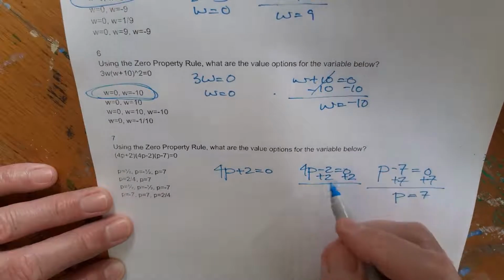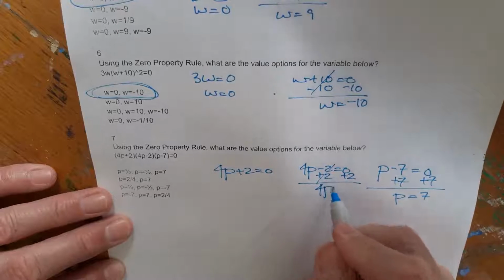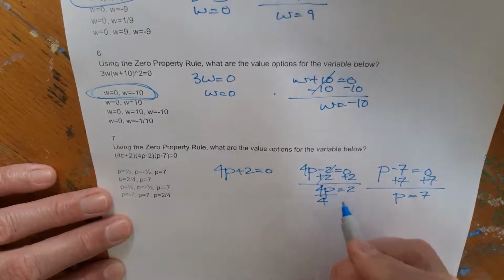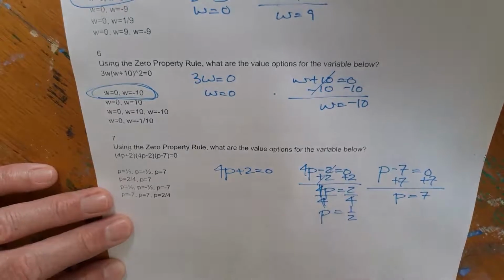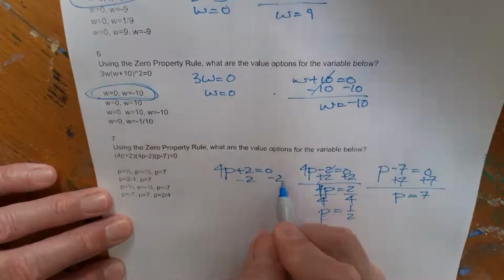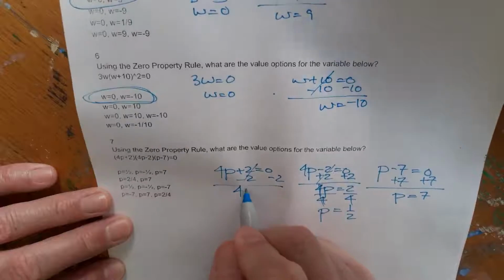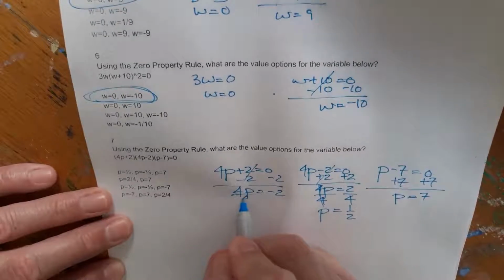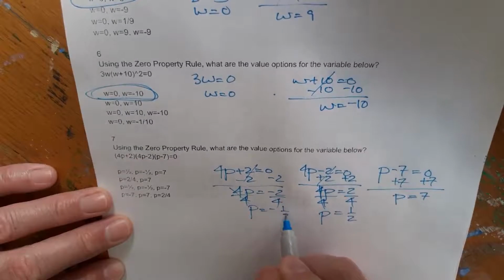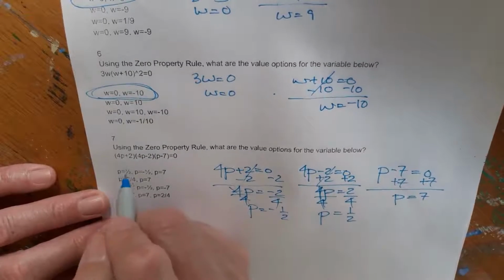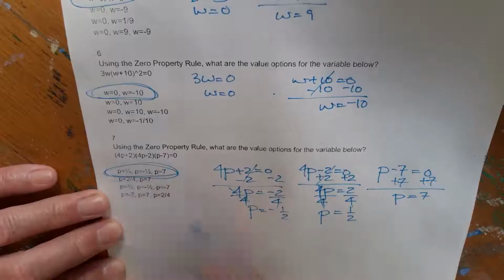And these are two-step equations, so maybe I go through the trouble and just do it out here. 4p equals 2, divided by 4, divided by 4, and there's some simplification, so p equals 1/2. Minus 2, 4p equals minus 2, divide by 4, and p equals minus 1/2. So you got 1/2, minus 1/2, and 7.